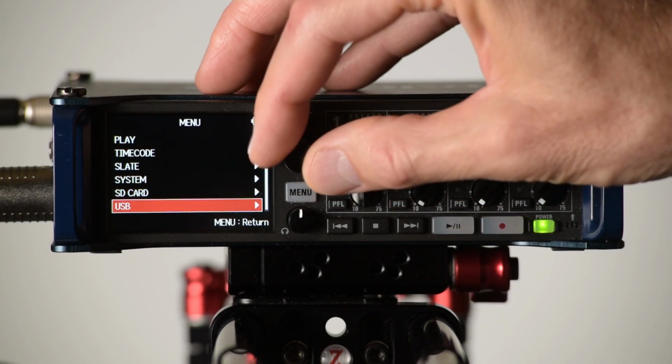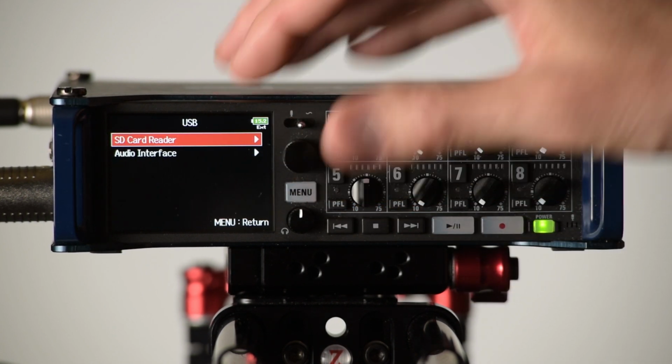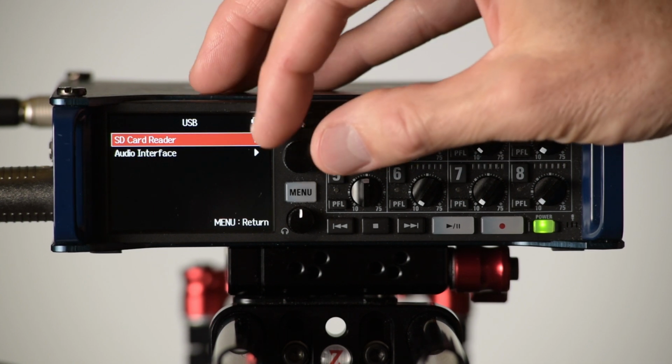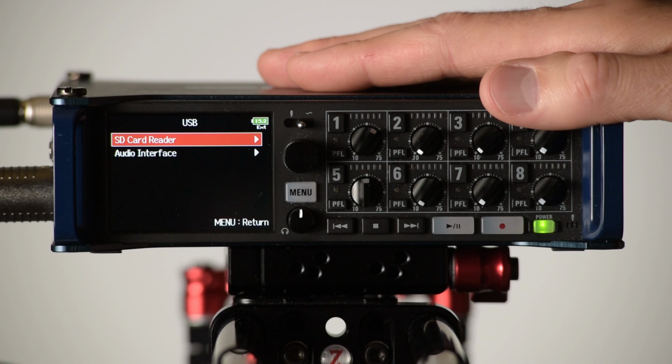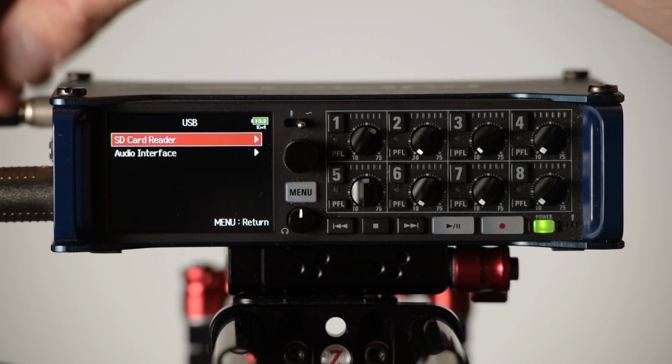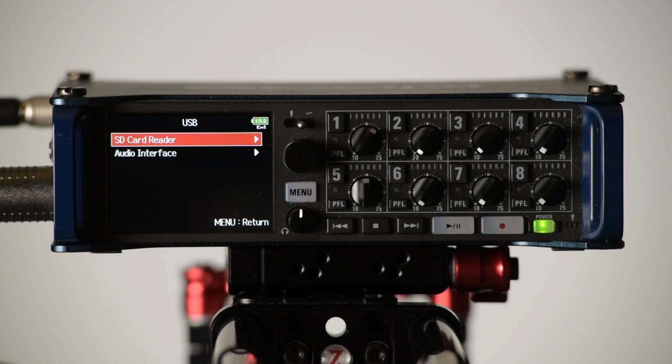All right. Next up, USB. You can set this up to work as an audio interface or as a card reader when you hook it up via USB. One question I've had a lot on the Zoom F8: can you power the Zoom F8 by plugging in a USB cable and connecting it, say, to one of those portable USB battery packs? The answer is unfortunately no.